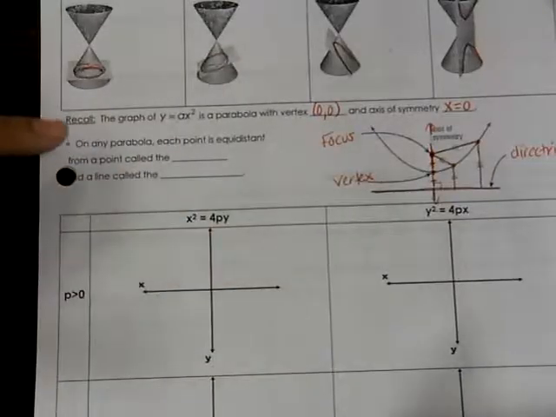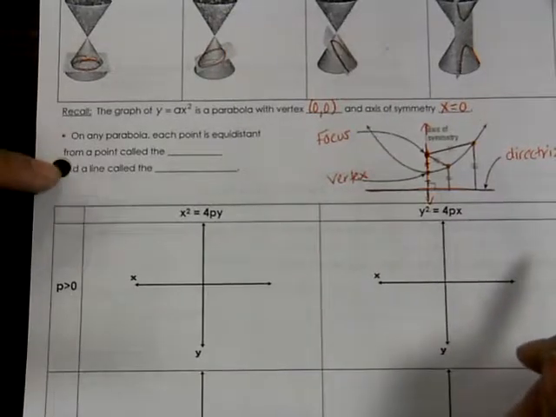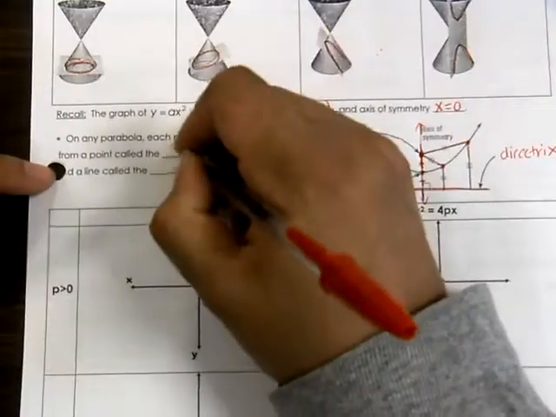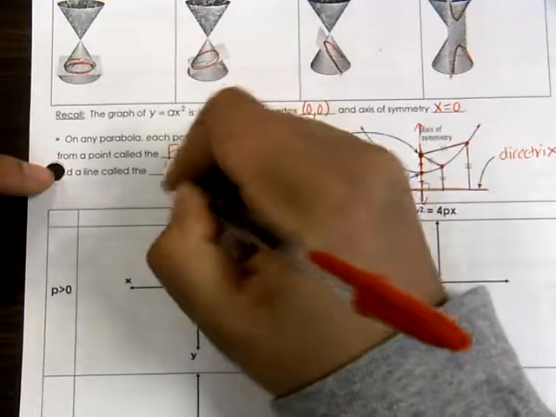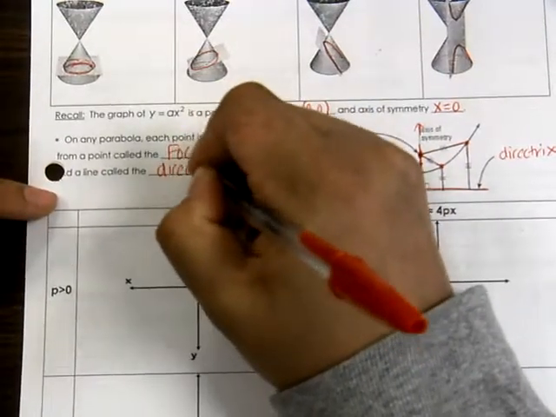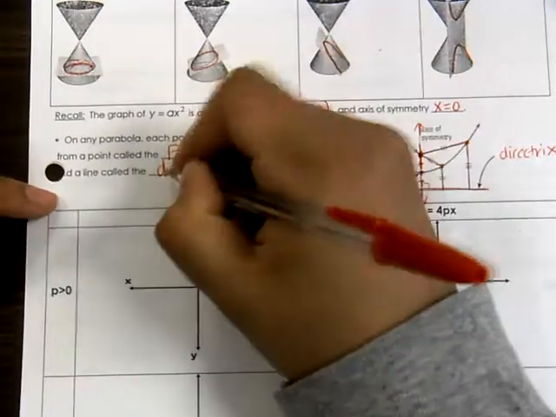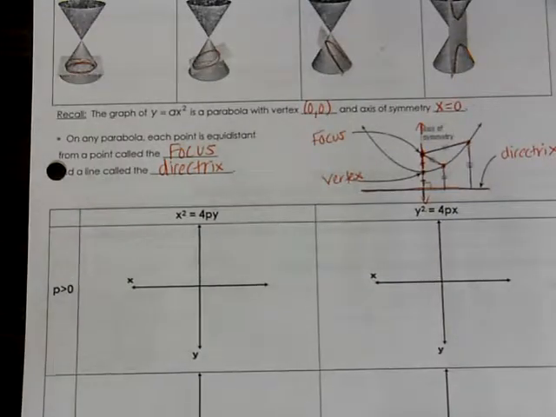Both those distances are exactly the same. So it says here, on any parabola, each point is equidistant from a point called the focus and a line called the directrix. Now I was going to do a little demonstration. I did that in the second hour too, but instead of walking you through it, I'm just going to show you what ends up happening, where you can create your own parabola if you have some wax paper or tracing paper.